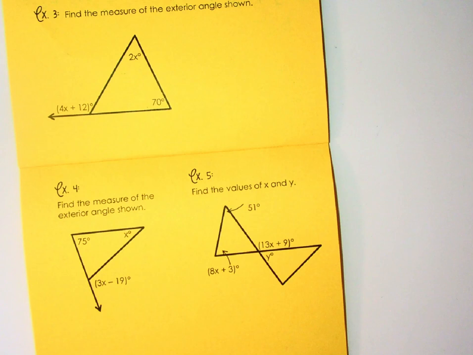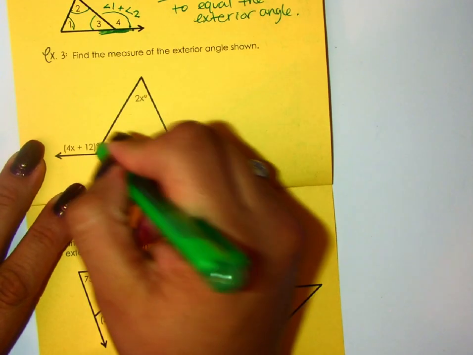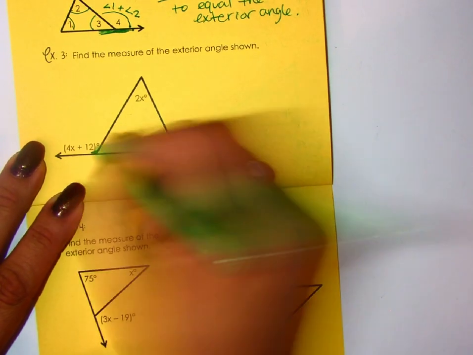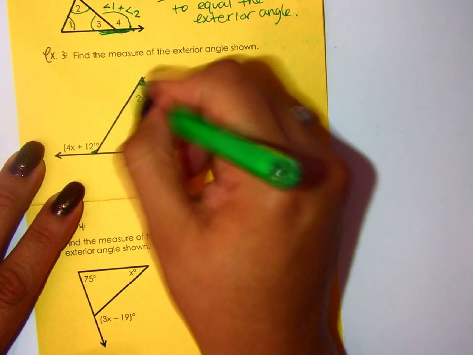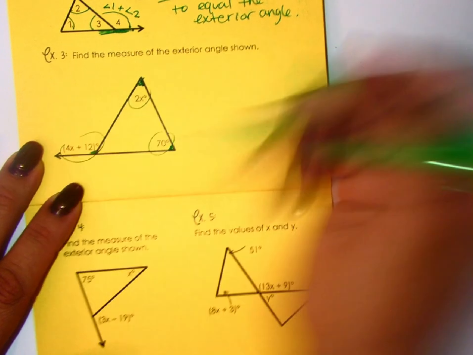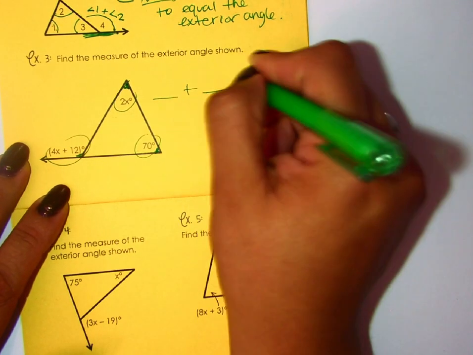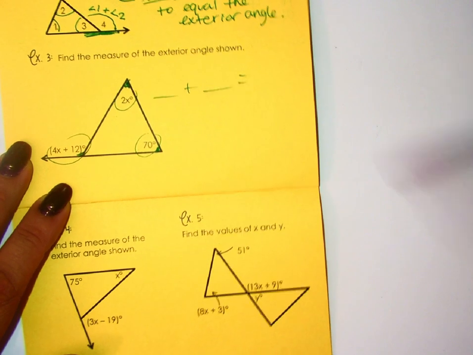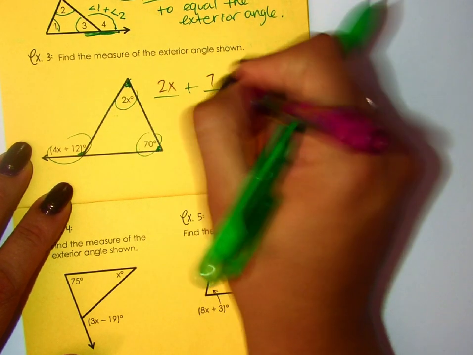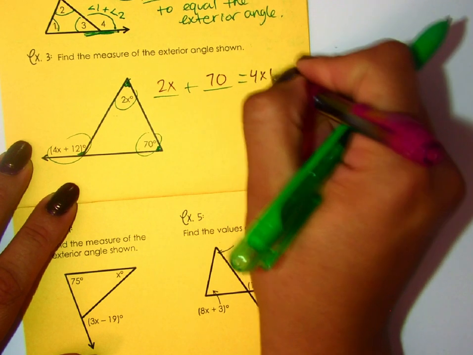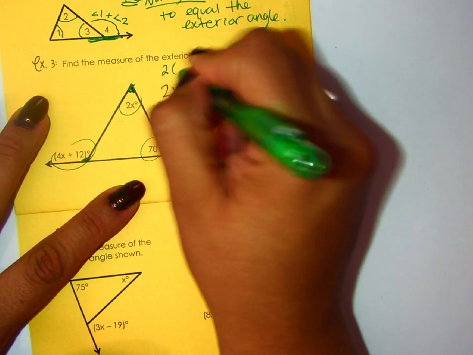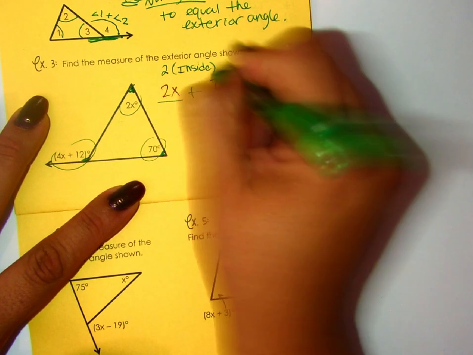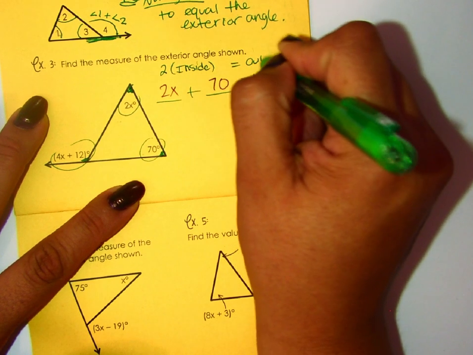All right, so here are 3 examples that we're going to do applying these theorems. So here we have this exterior angle of 4x plus 12, and then these interior angles, and we're going to add these two to equal this big one. So right here, we're going to write 2x plus 70 equals 4x plus 12. So one way to remember this is 2 angles on the inside equal the angle on the outside.